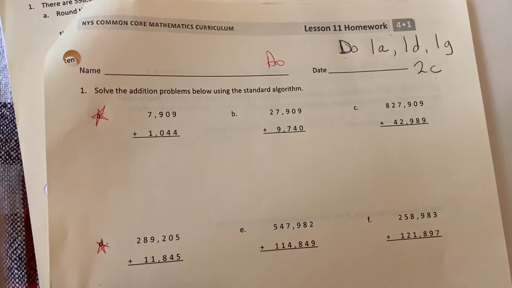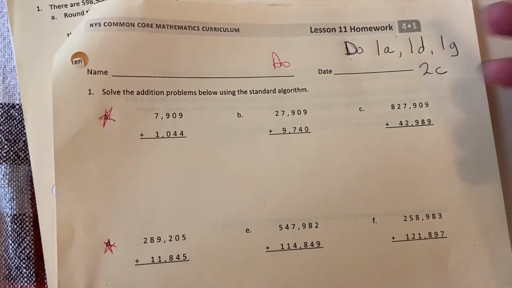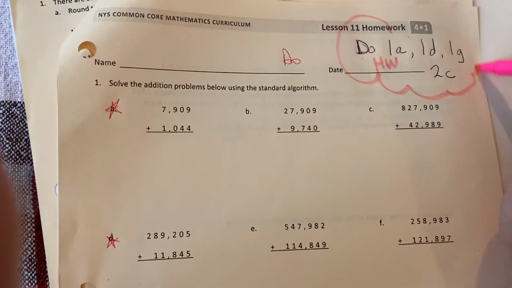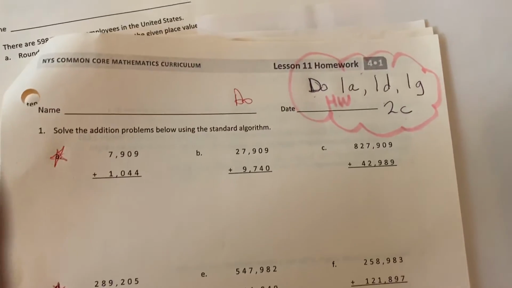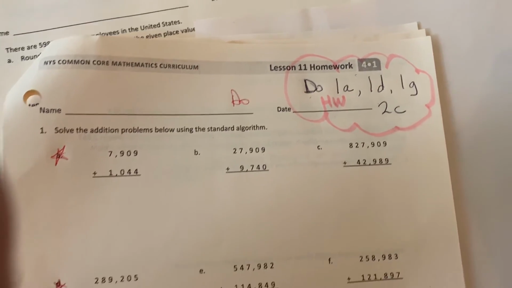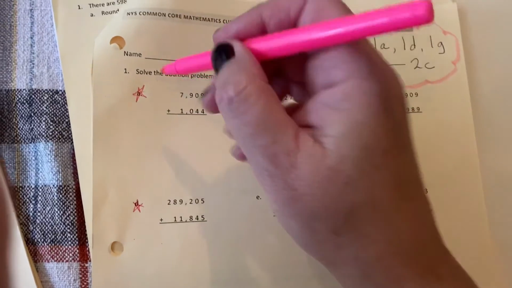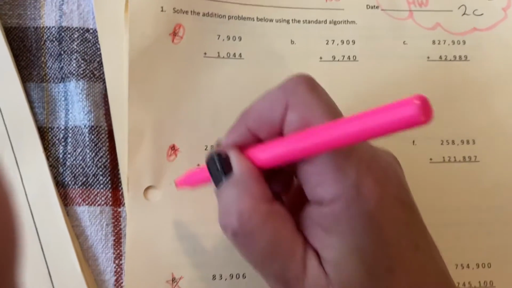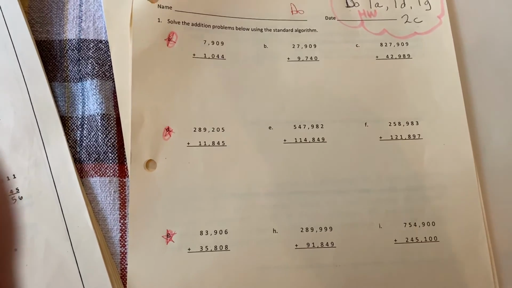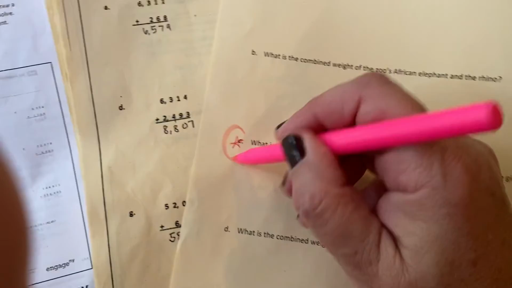So altogether there's 4 problems that you're doing for homework, which should be in class time. Write that down. You could star them. I have this one, and this one, and those are the only 3 on that page. You're not doing all 9. Turn the page, you're doing 2C, just 2C.